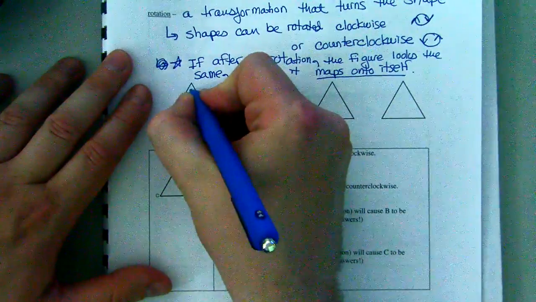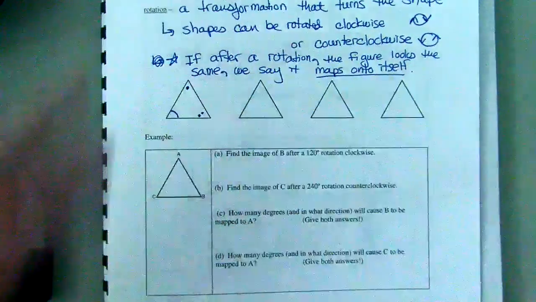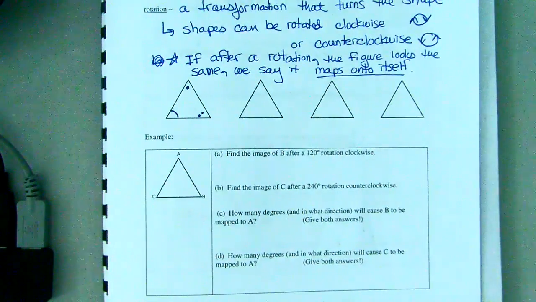Here's what I want to do. I want to put a dot there, 2 dots there, a little curve mark over there. Add that into your drawing.